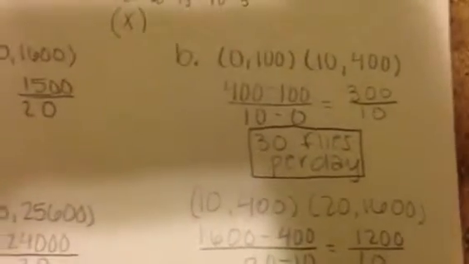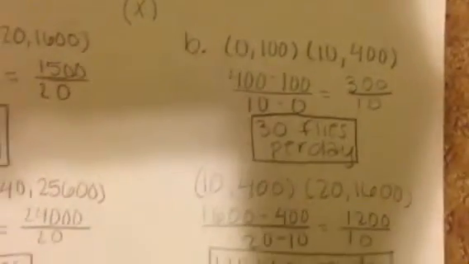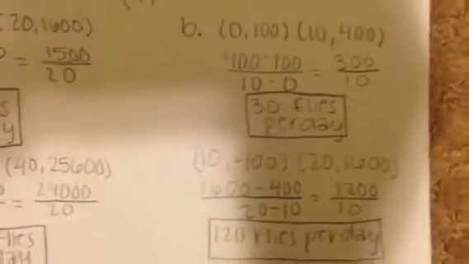B. Estimate the rate at which the fly population will be growing at day 0, on day 10, and on day 20. So this is 0 to 10, and then 10 to 20. And for the first part, it was about 30 flies per day, and the second part, about 120 flies per day.